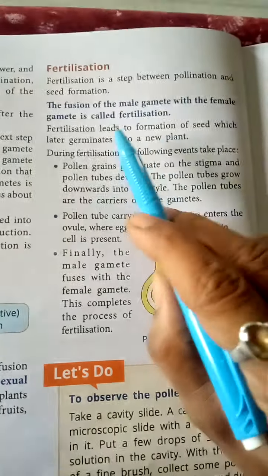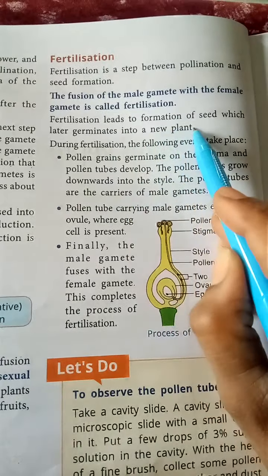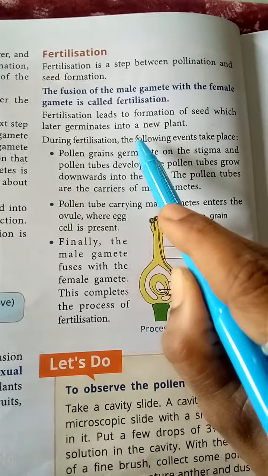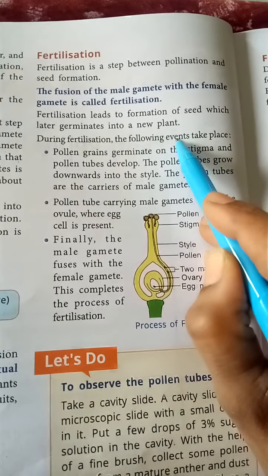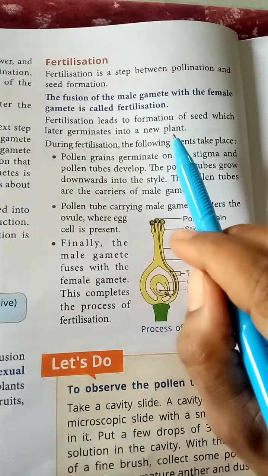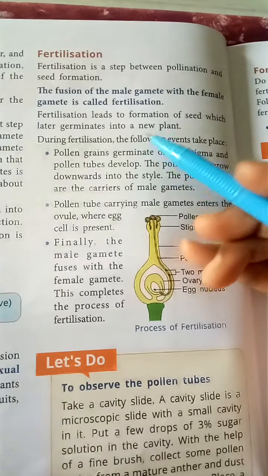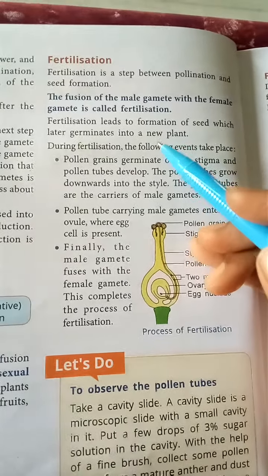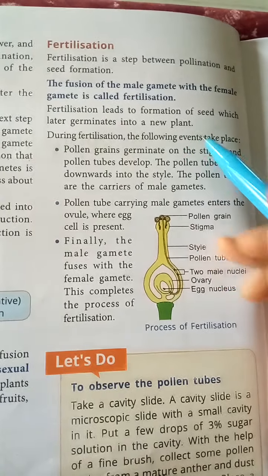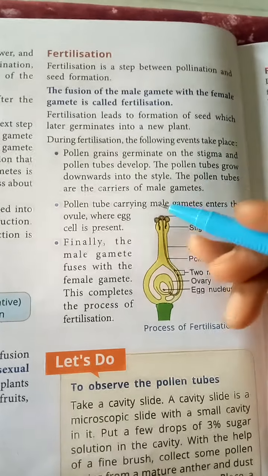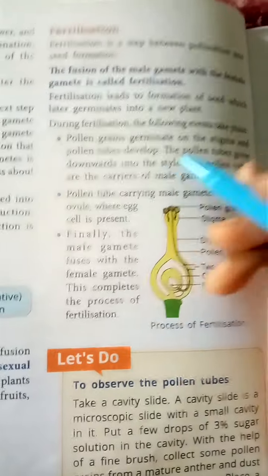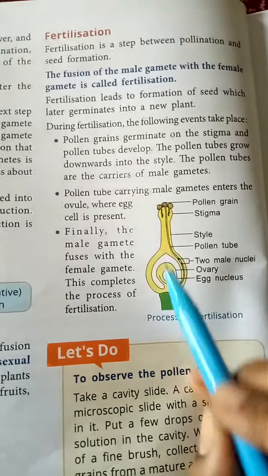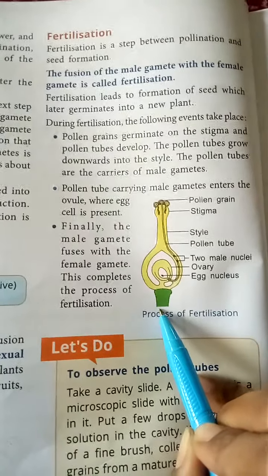See, fertilization leads to the formation of seed, which later germinates into a new plant. Why does fertilization happen? Because it helps to form the seed. Okay, it leads to formation of seed and later on that germinates into new plants. So what actually happens in the process of fertilization? See this diagram.